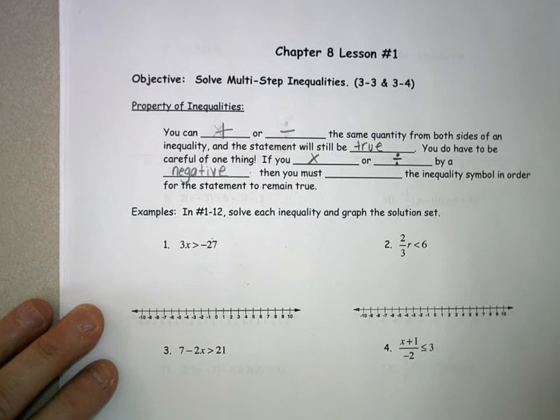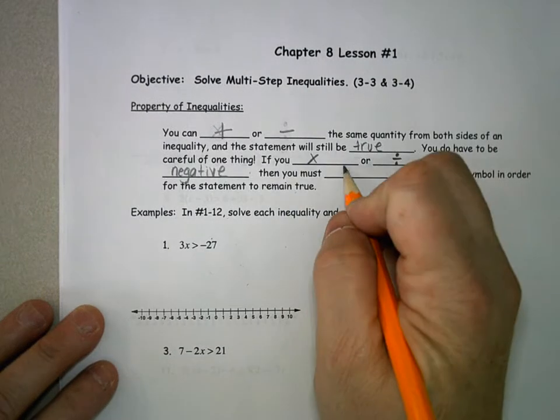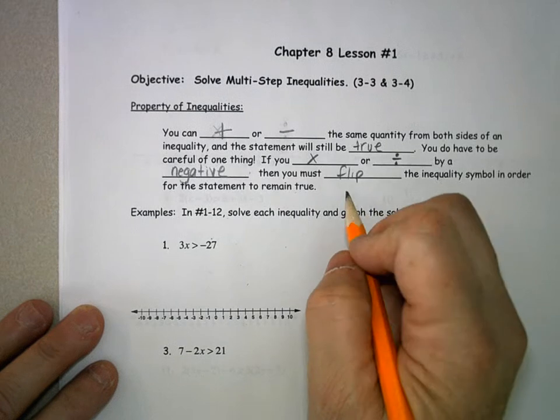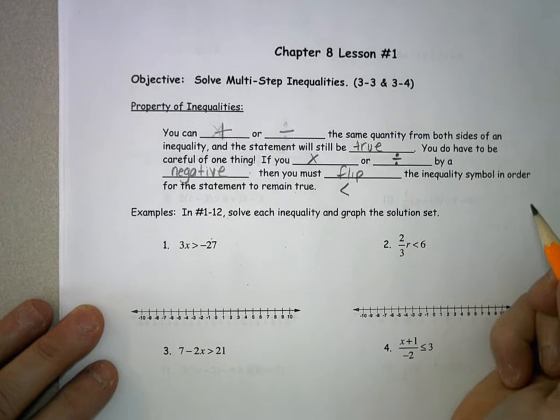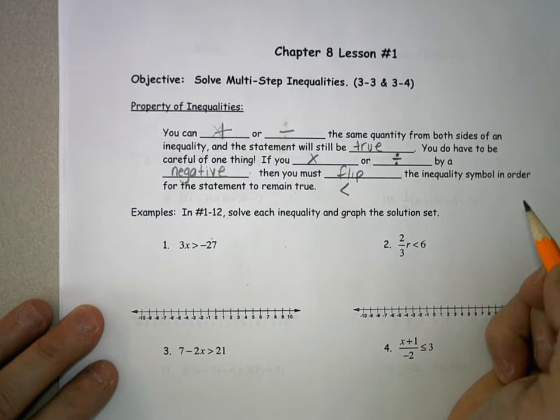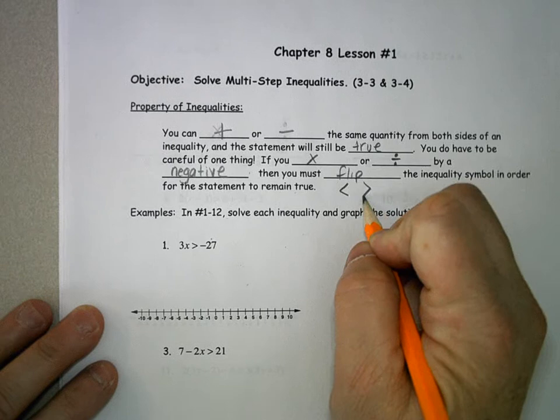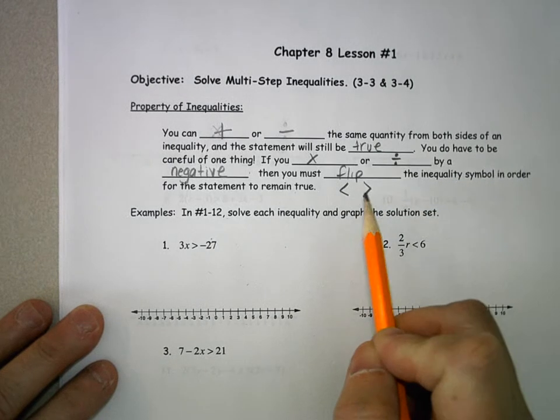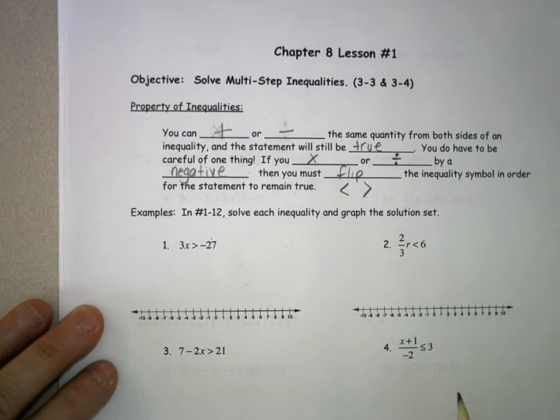If you multiply or divide by a negative, then you must flip the inequality symbol. That means if it was a less than, you have to switch it to a greater than. If it was a greater than, you have to switch it to a less than.